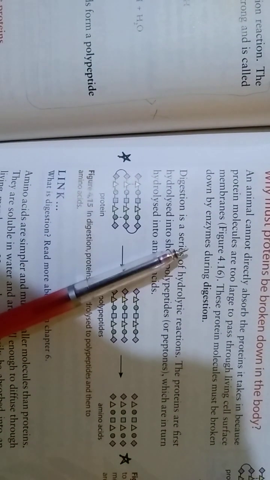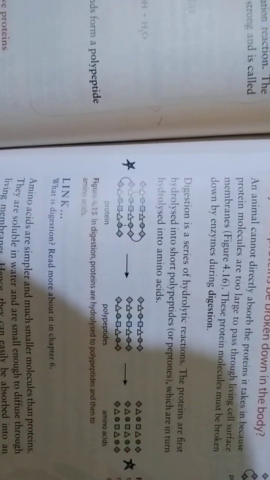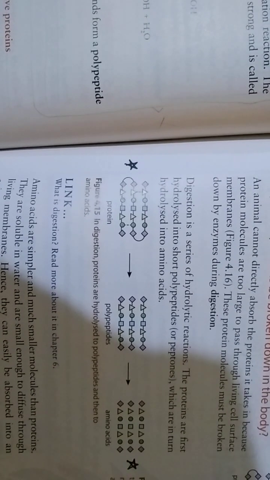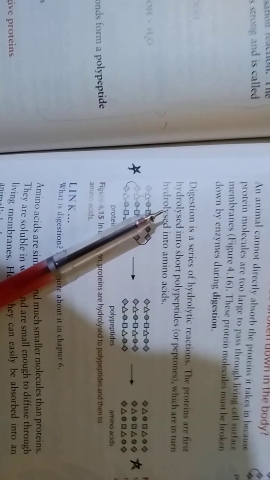These protein molecules must be broken down by enzymes during digestion. It means that we cannot absorb complete proteins. We take in protein through a process named digestion.